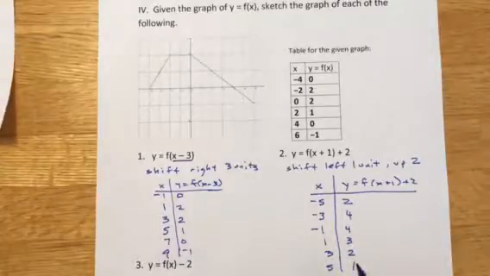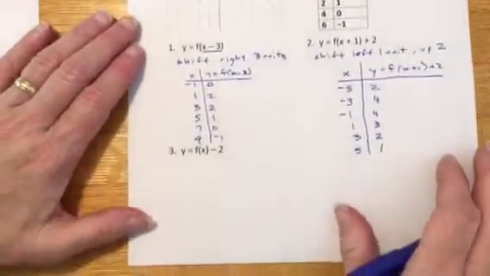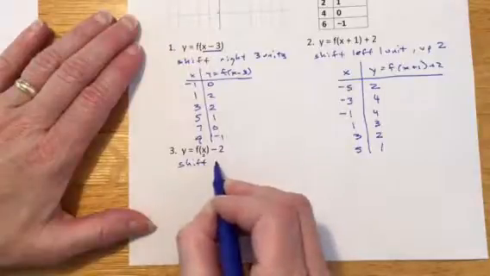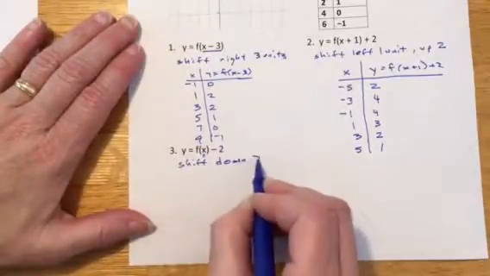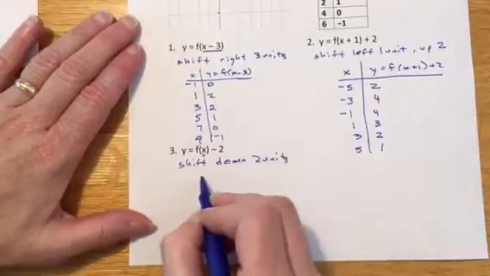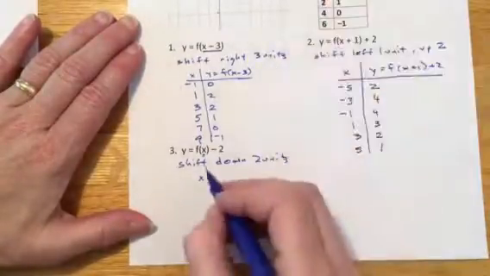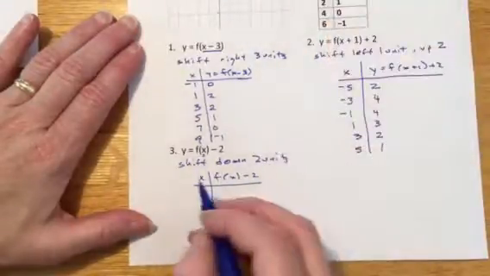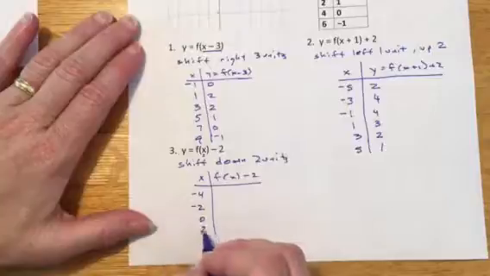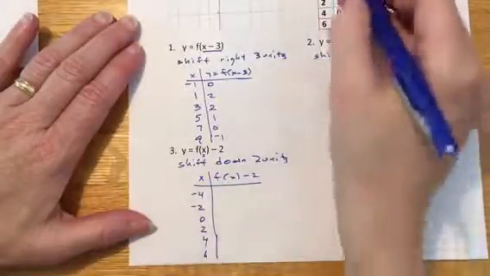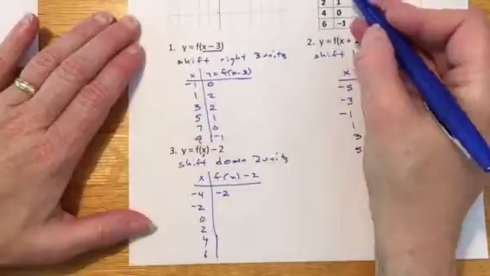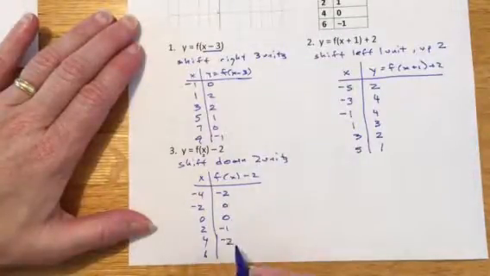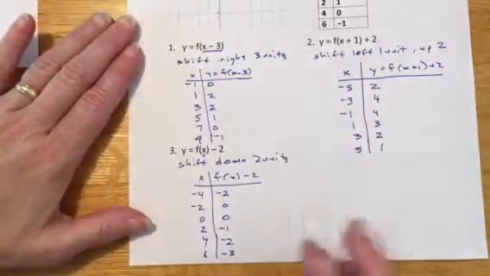And then finally, this is just a shift down. Nothing happens inside, so there's no left or right. It's just shift down 2 units. So from our original, make sure you're always going back to the original here. When you go down 2, only the y should change. So my x's would still be the same here, but all the y's go down 2. So 0 goes down to -2, 2 goes down to 0, 1 goes down to -1, 0 goes down to -2, and -1 goes down to -3.